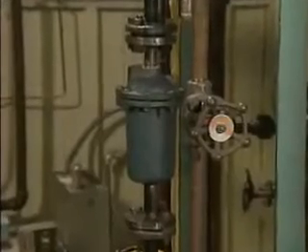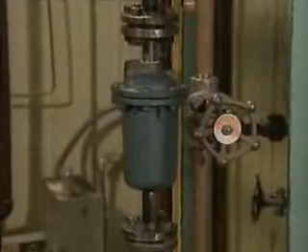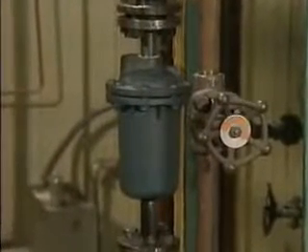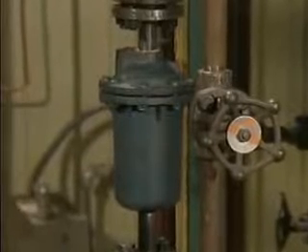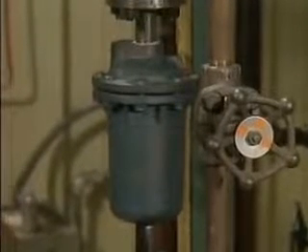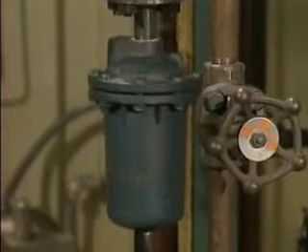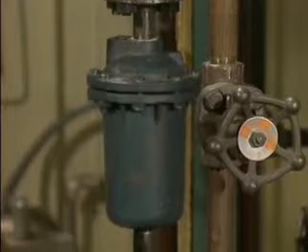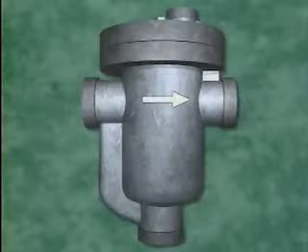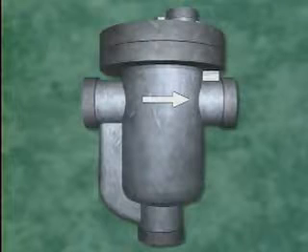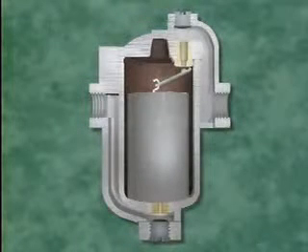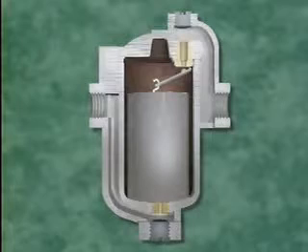Mechanical steam traps operate in response to the difference in density between steam and condensate. One common type of mechanical steam trap is an inverted bucket, or IB trap. The trap is named for the open float that's contained in the trap's cylindrical casing. The float is a bucket-shaped device that's been inverted or turned upside down.